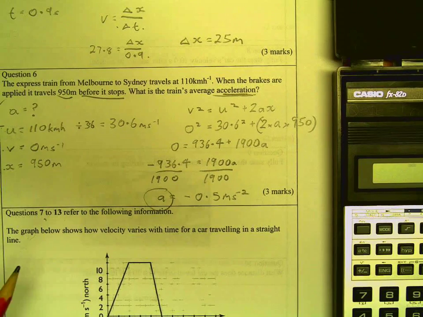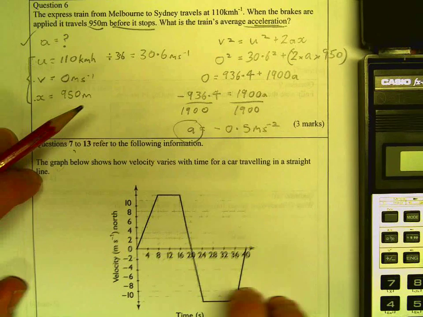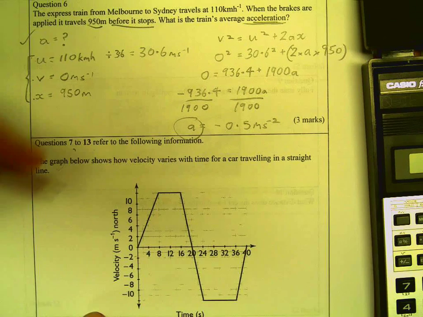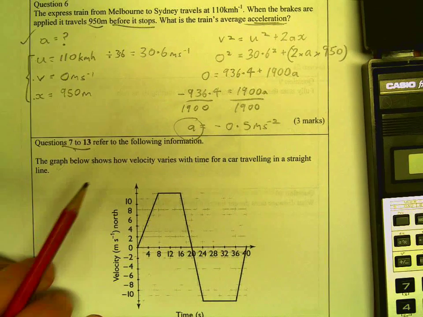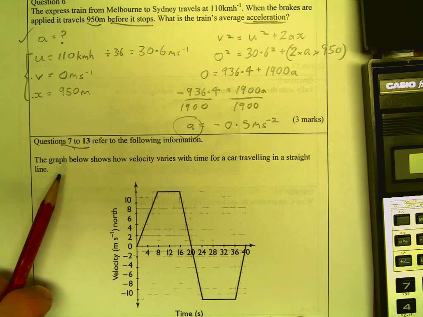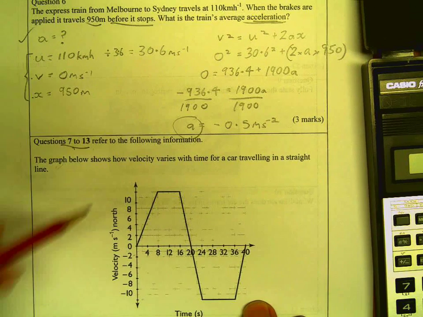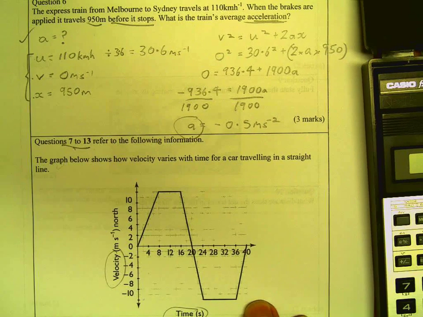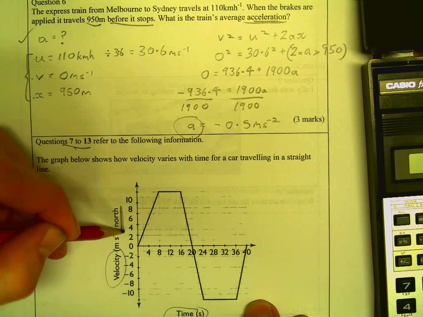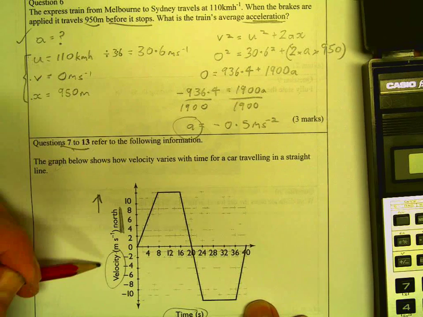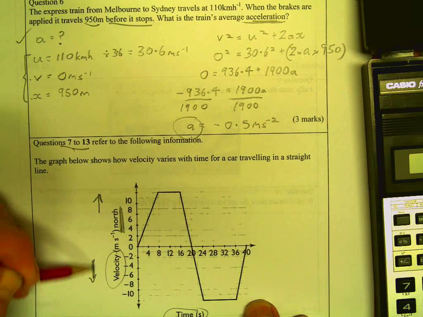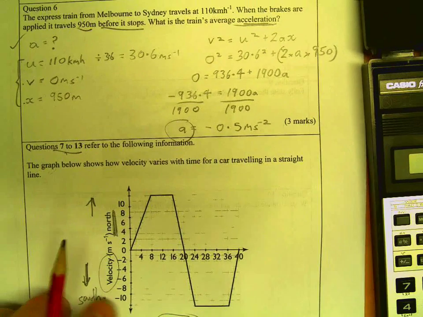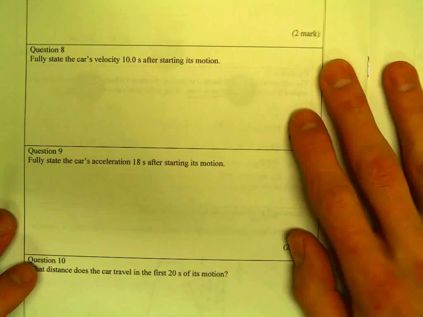Okay, we'll make a start on part 2 of the SAC from Thursday, and the next couple of questions, questions 7 to 13, refer to this graph here. The information we need to pull off straight away is that it's a velocity time graph. It has given us a direction here, so this direction is going to be north, then this direction on this side of the line is going to be south.